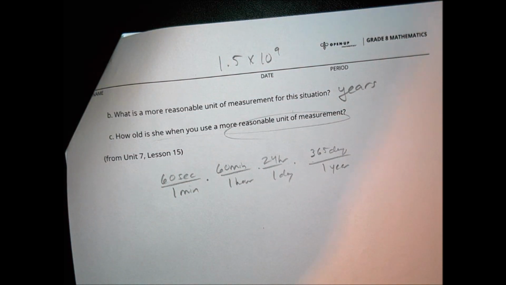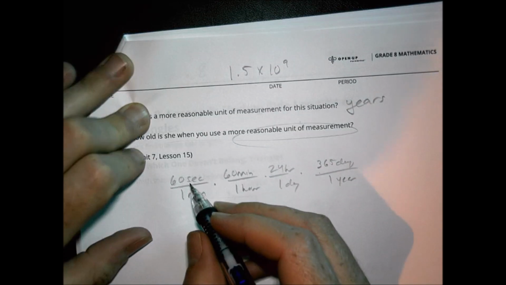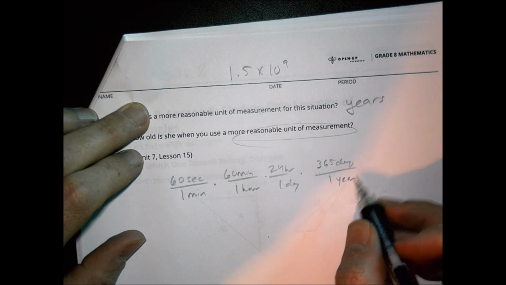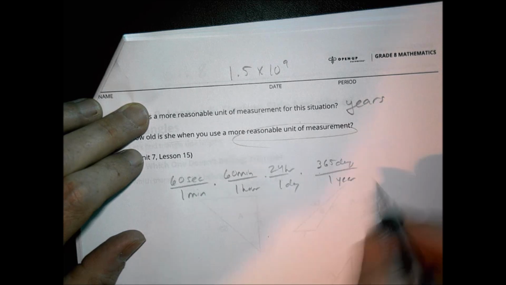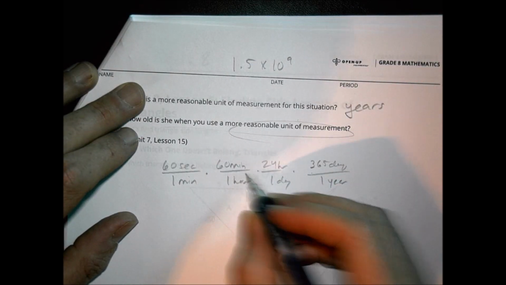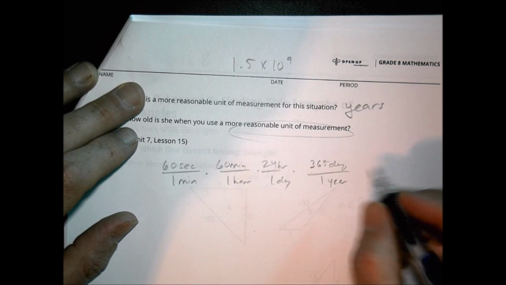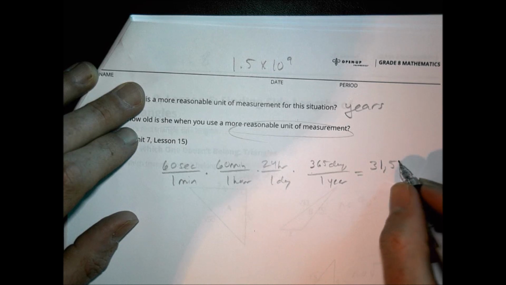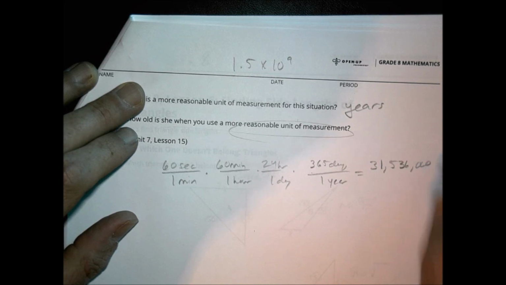So this is going to convert how many seconds are in an actual year. This is what I'm looking at, right? How many seconds are in a year? I can figure it out this way. So 60 times 60 times 24 times 365 is actually equal to 31,536,000. All right, that's a nice big number.